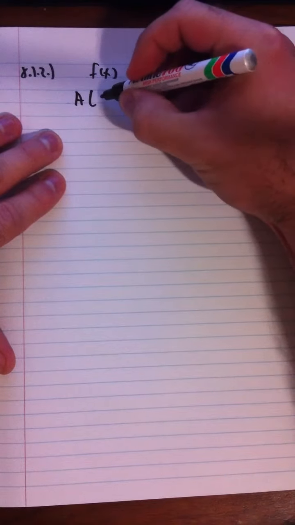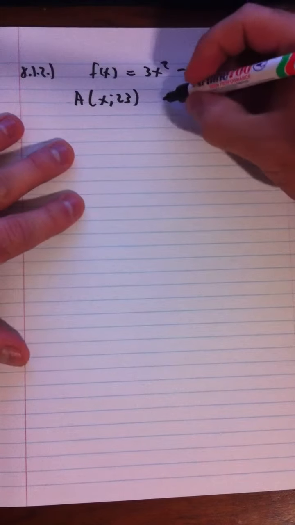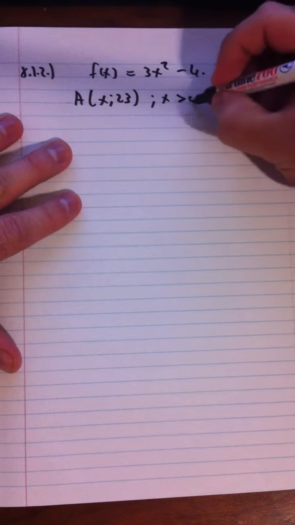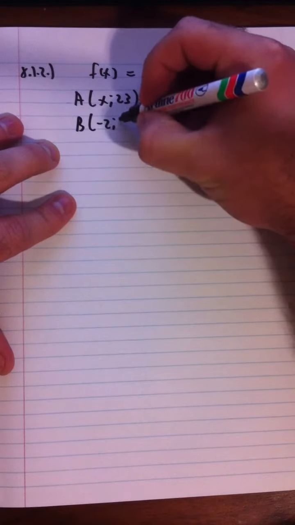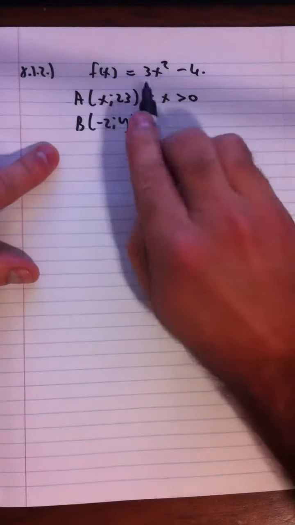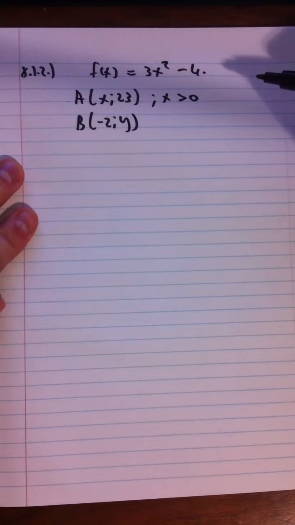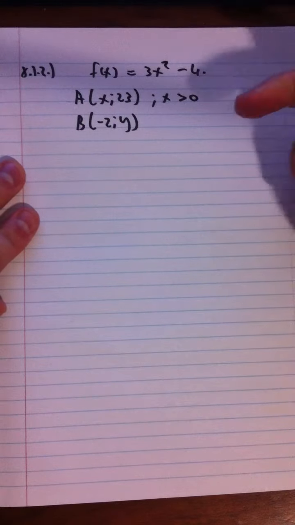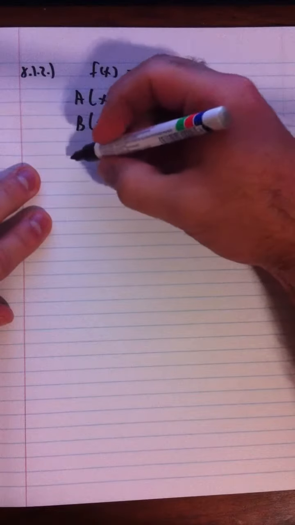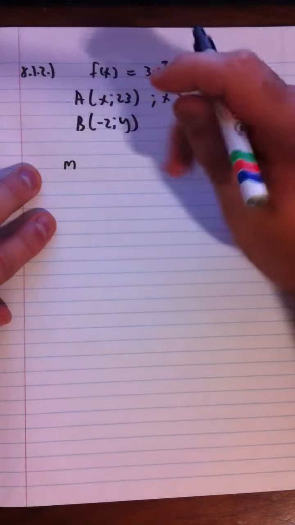The question says that we've got a point A, which is x and 23, and where x is greater than 0, and we've got a point B, negative 2 and y, and they say these 2 points are points on the graph of f. Now they ask us to calculate the numerical value of the average gradient of f between a and b. So the question is, find the average gradient, which is m, between a and b.